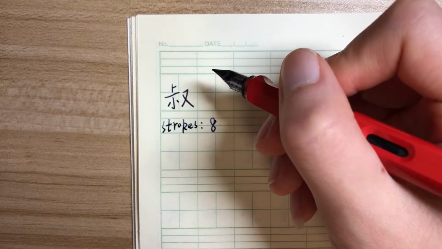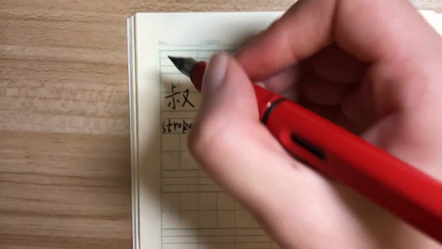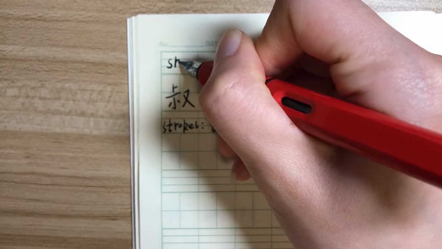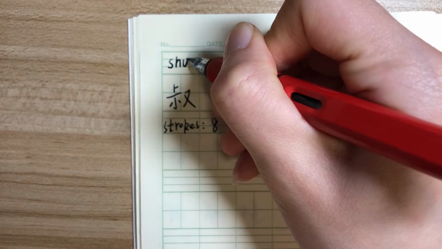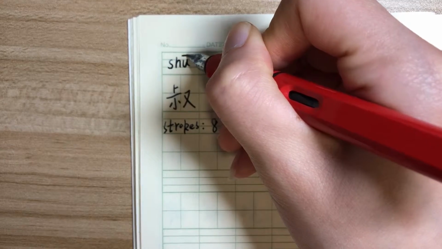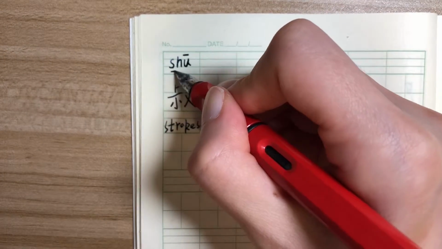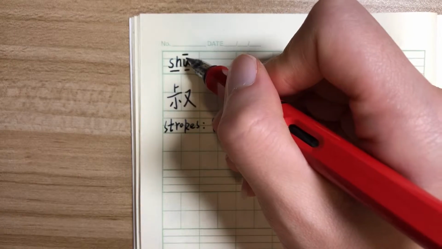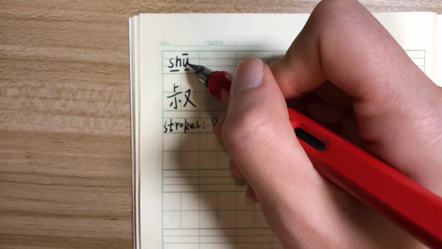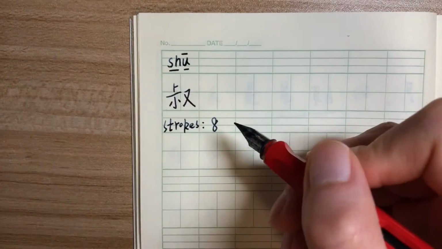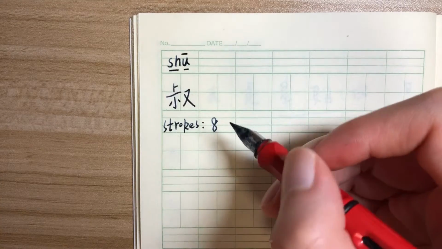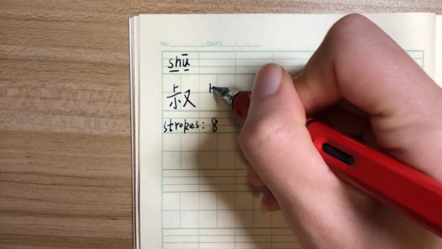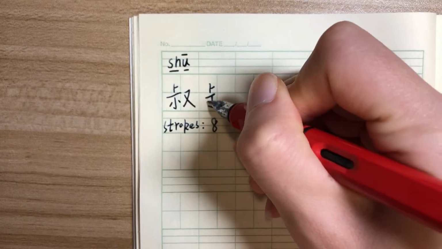And its pinyin is shū. The initial is sh, and the final is u, and the tone is level tone. Shū. I'm going to write it again. You can write it with me. Pay attention to the strokes.